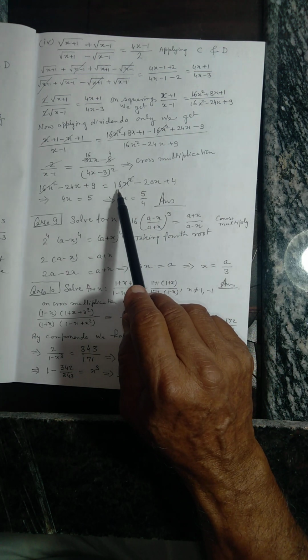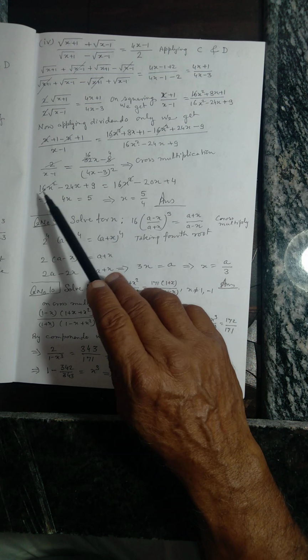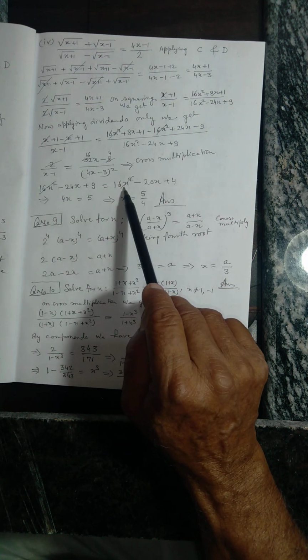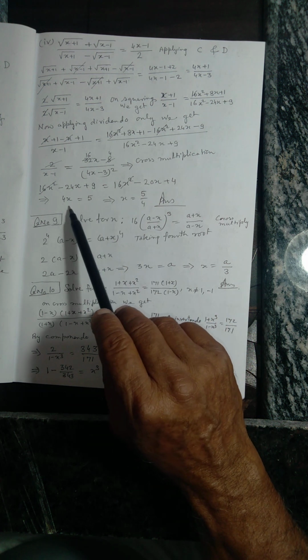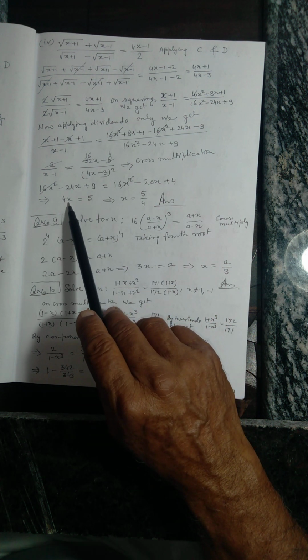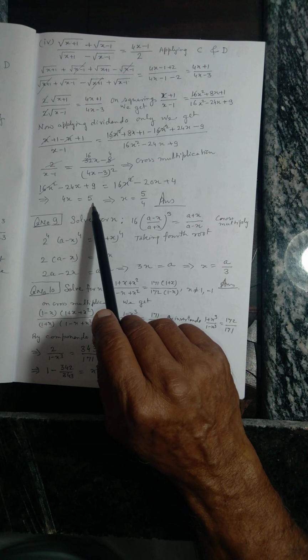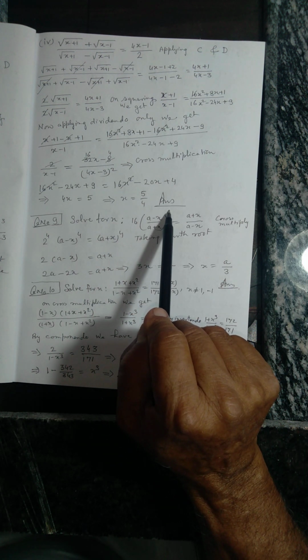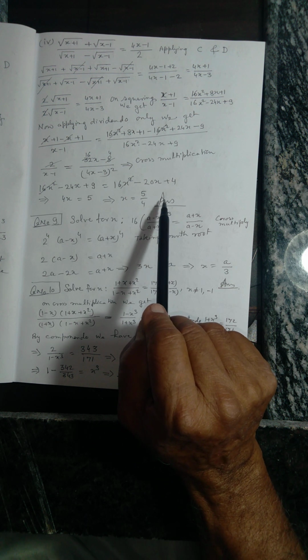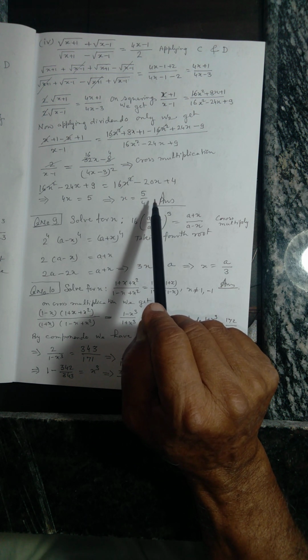Now 16x square on the right hand side and left hand side are the same and have the same sign, hence they will be cancelled, and we are left with 4x is equal to 5, and therefore x is equal to 5 by 4. This will be the answer of question number 8, fourth part.